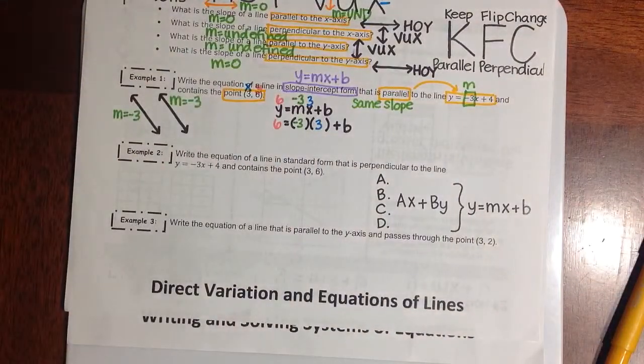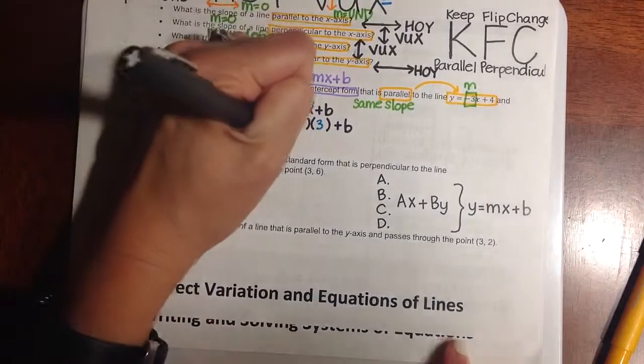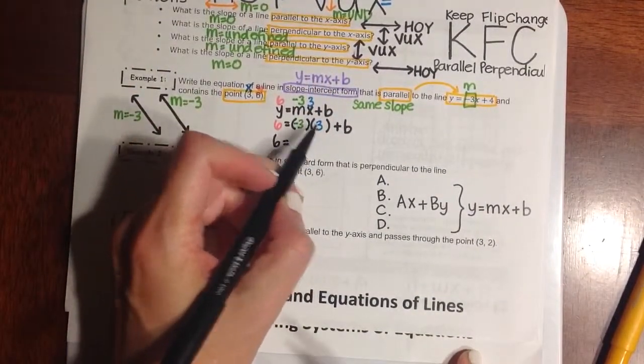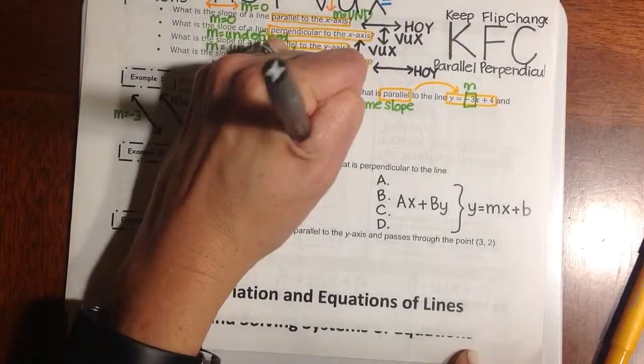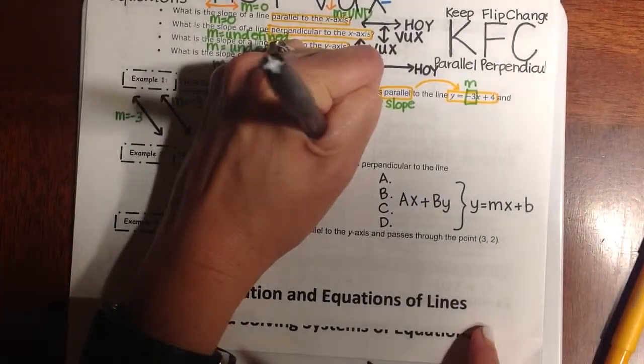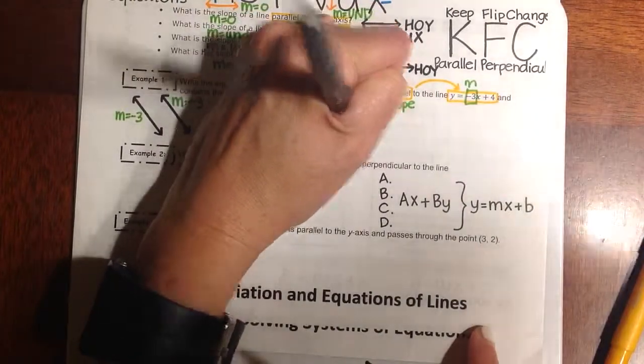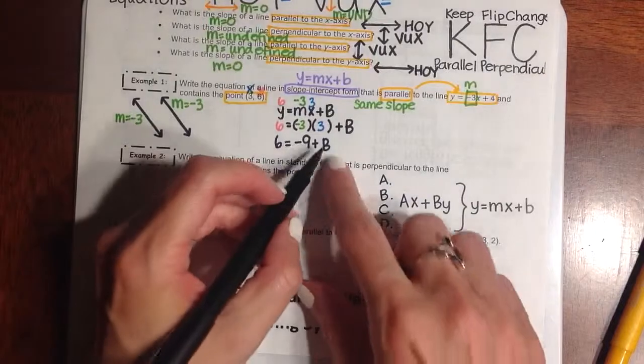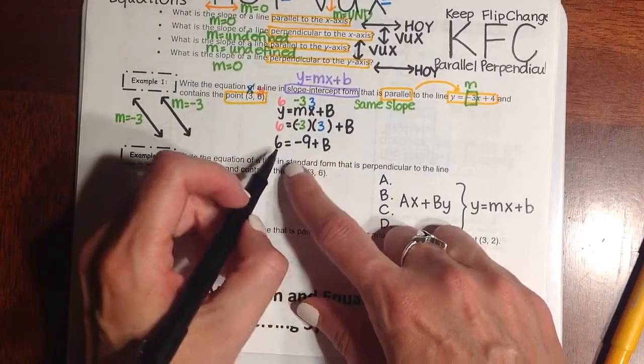And so now I'm going to do a little bit of math. Well, there's no math to do before the equal sign. It's just going to be 6. So 6 equals, and then I multiply negative 3 times 3, which is negative 9, plus b. I'm going to write my b as a capital B because now it's starting to look like my 6. Then if I want to solve for b, all I have to do is move the 9 over.